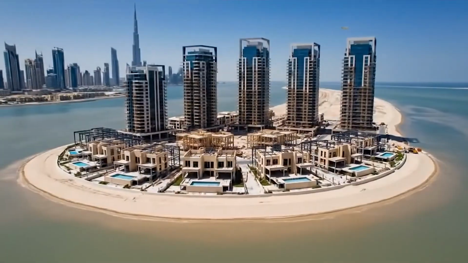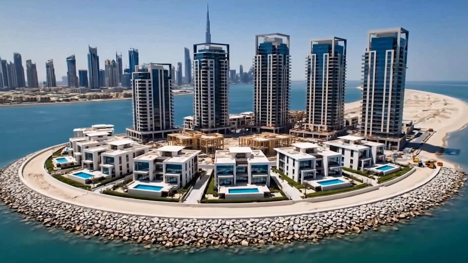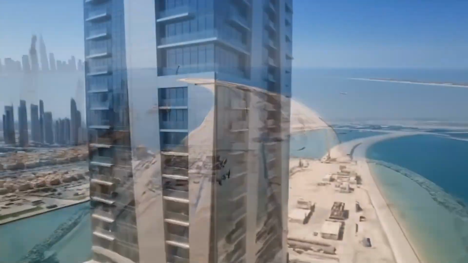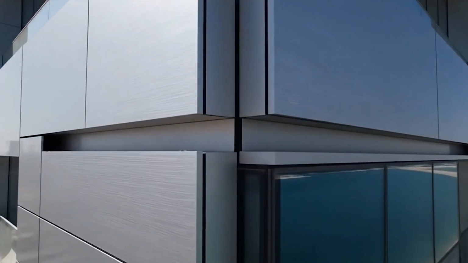Envelope finish phase. Exterior finishes progress across villas and mid-rise buildings. Facade detailing. Edges, joints, and reveals are refined carefully. Water paths are controlled, and durability is prioritized.